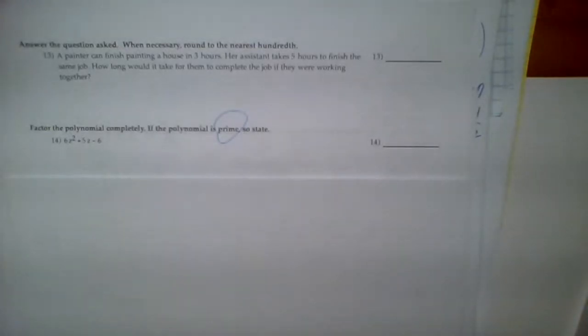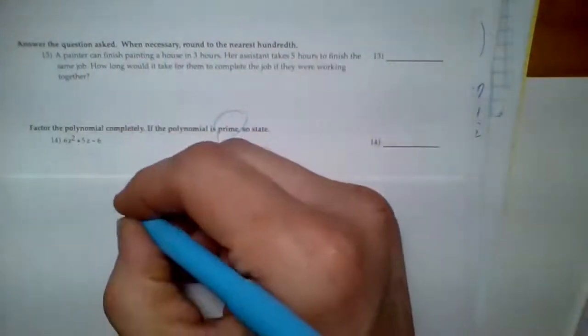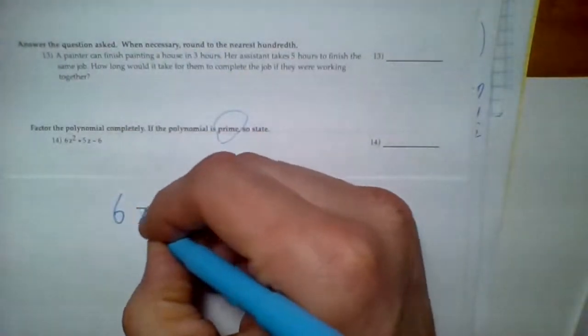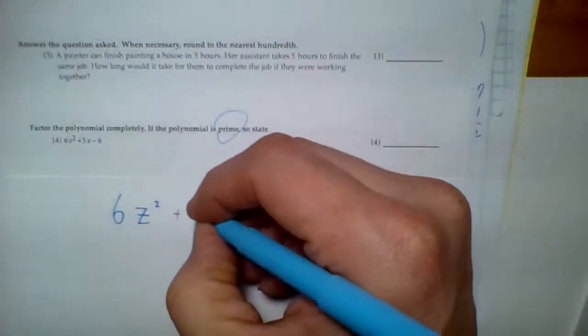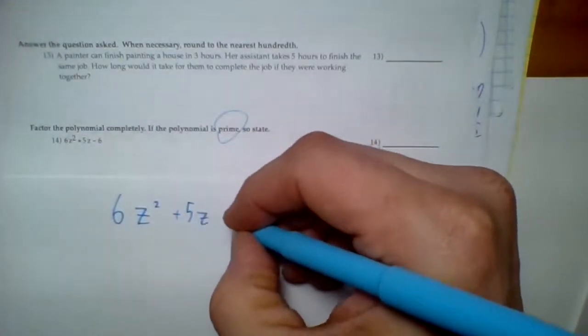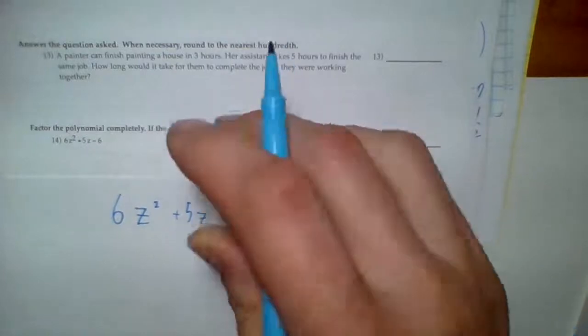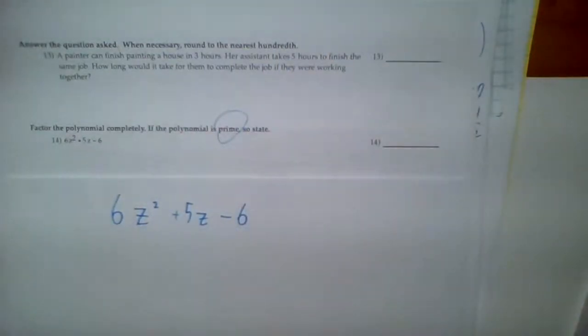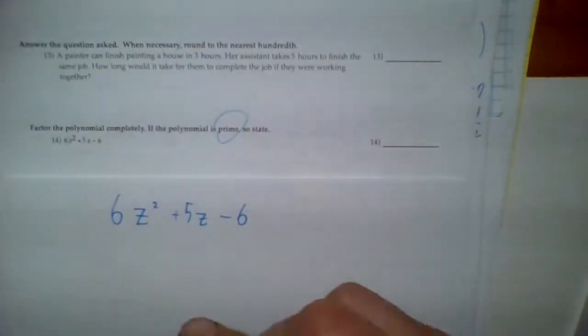This one is, I don't know. I don't have a GCF on this one. So we're looking at this polynomial here, 6z squared plus 5z minus 6. And there's nothing that's in all of those terms. There's nothing that they're all divisible by. So I don't have a GCF to pull out. It's a 3-term factoring problem.